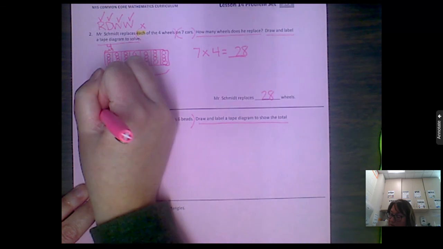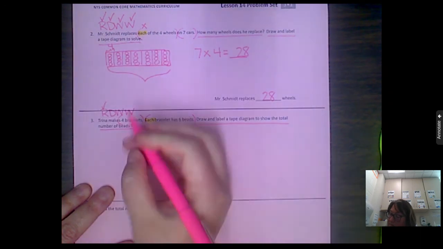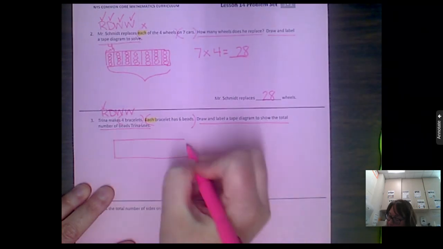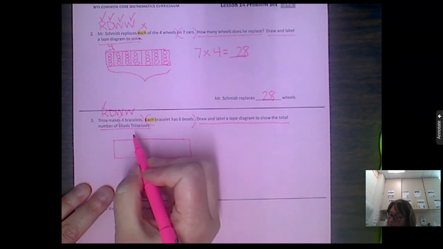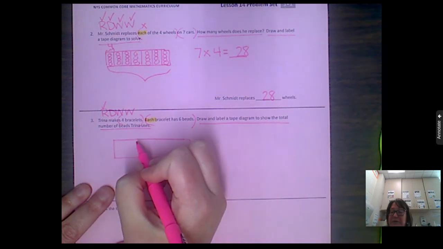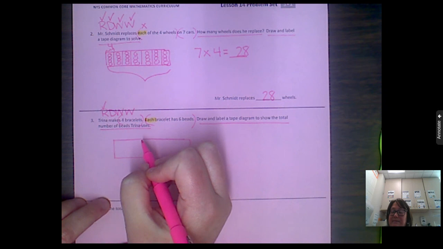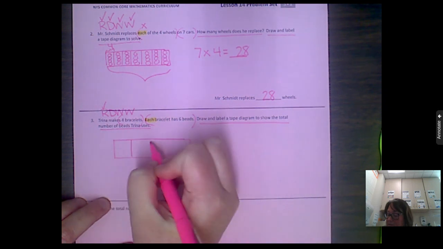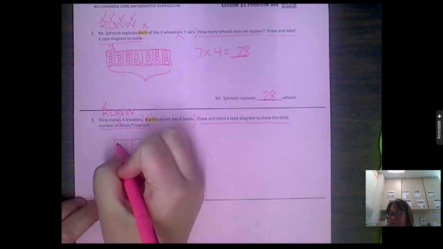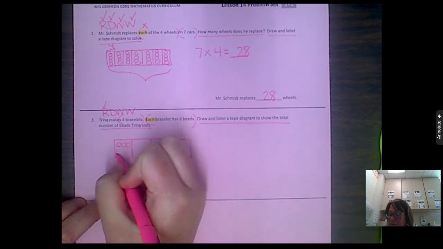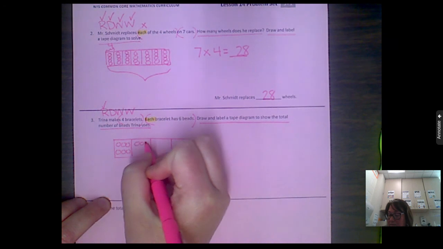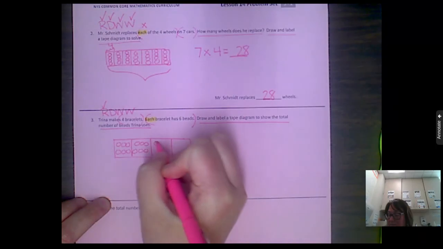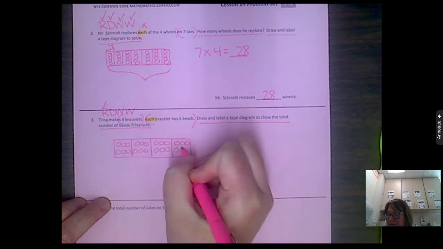Okay. We did our read. 4 bracelets. So since it said to do a tape diagram, again, we'll do that. Okay. So she makes 4 bracelets. So we said 4 groups, right? So how many lines? 4 lines. Good. 1, 2, 3, 4. And each bracelet has 6 beads, so I'm going to put 6 in each one. Again, if you need to pause, go ahead and pause.